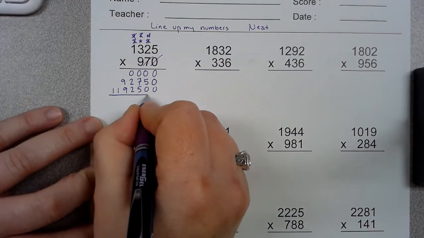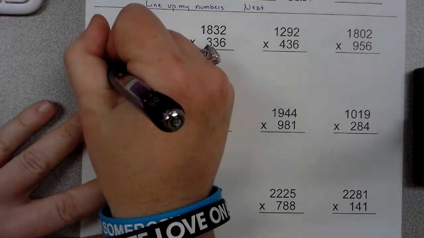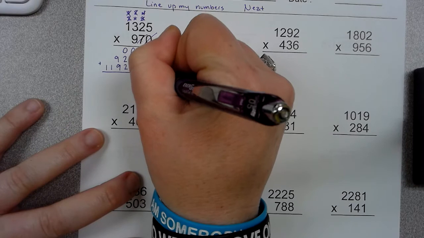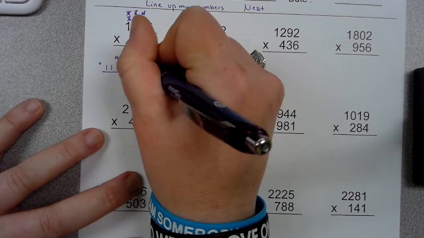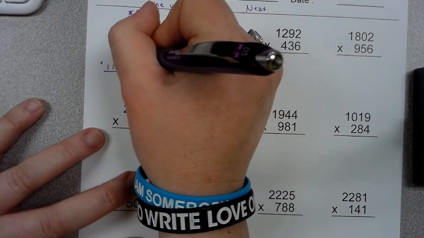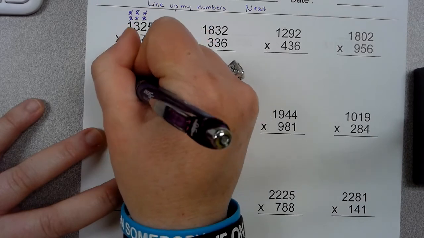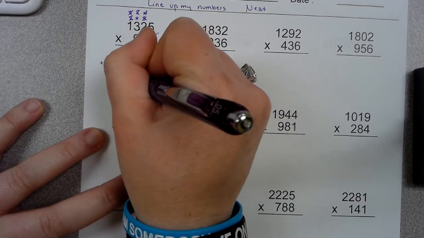All right, so all we have to do now is add. All right, so zeros, 0 and 5. 7 plus 5 is 12, carry my 1. 2 plus 2 is 4, plus 1 is 5. 9 plus 9 is 18. 2, 1.